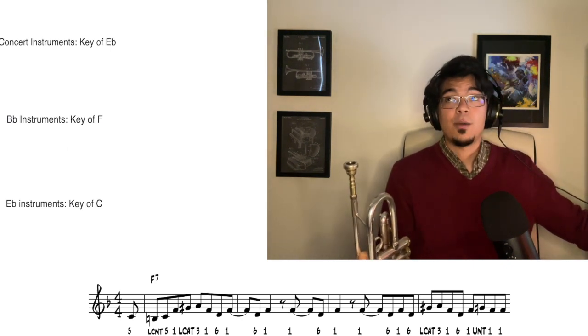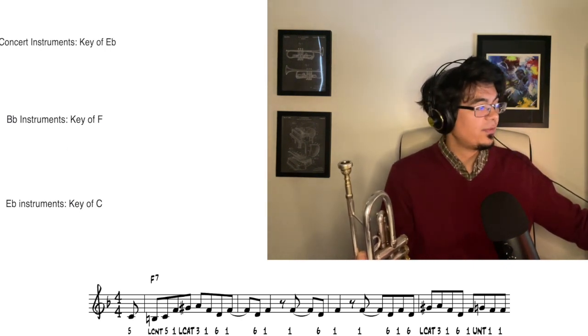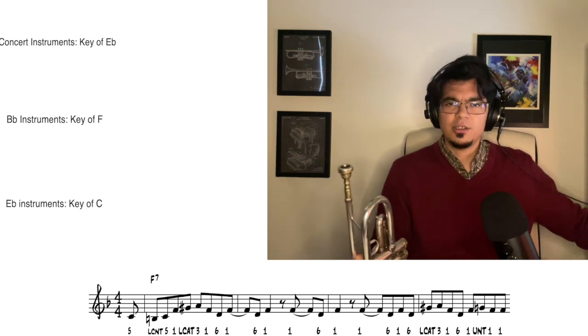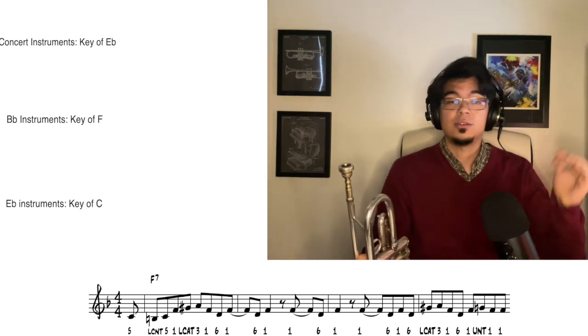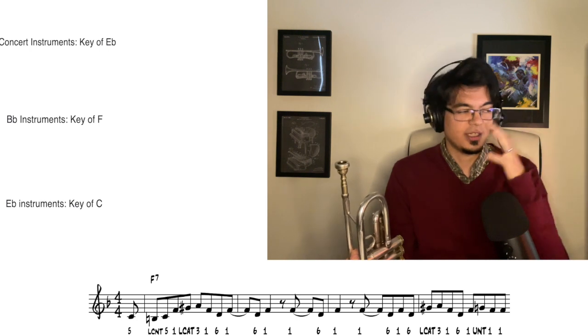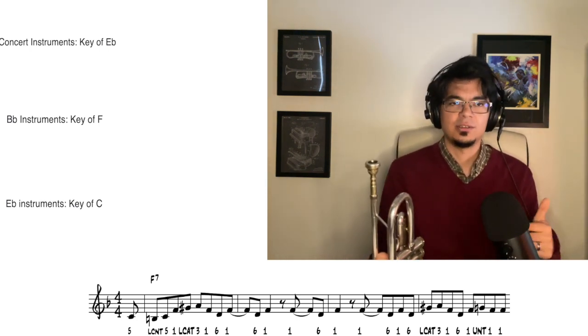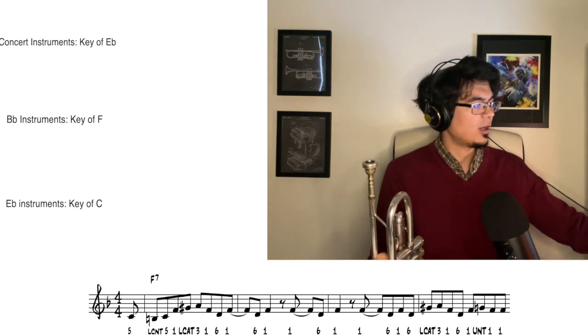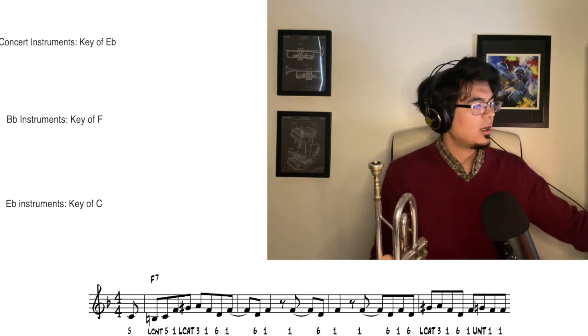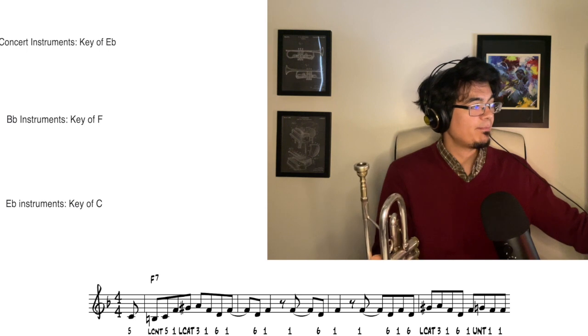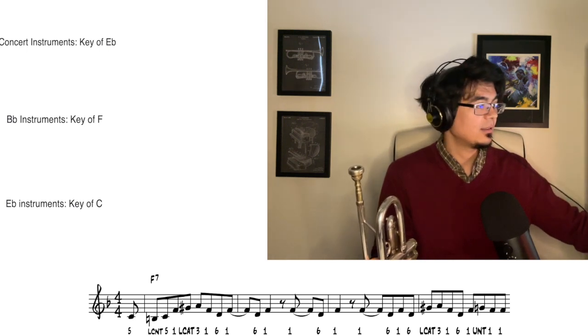Okay, so now we are moving into the key of E flat. So depending on your instrument, you might find that you need to change octaves depending on what key you're in. So I'm going to go ahead and do that at this point and start taking this down an octave for the trumpet. So we are now in the key of E flat. Pause if you need to think about it. Let's have a go.